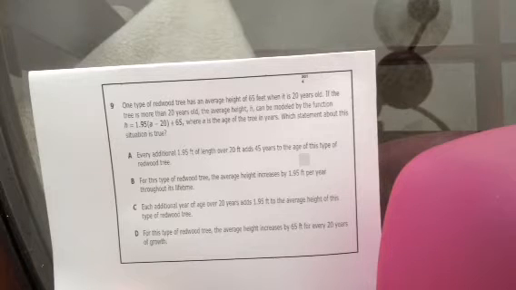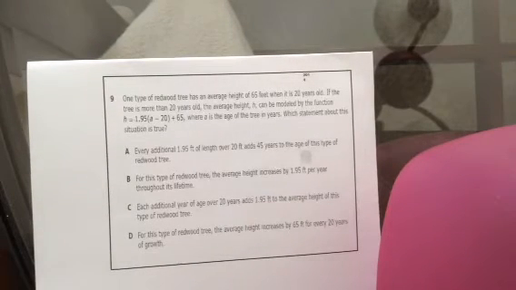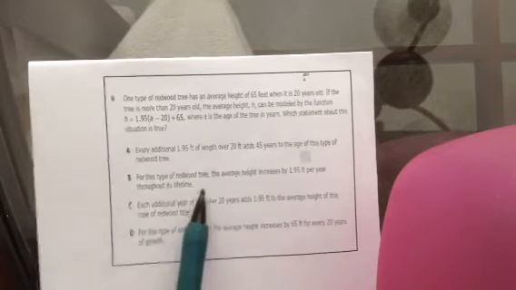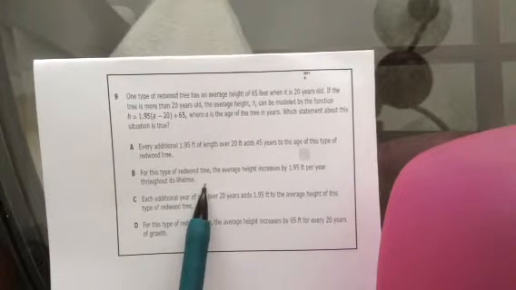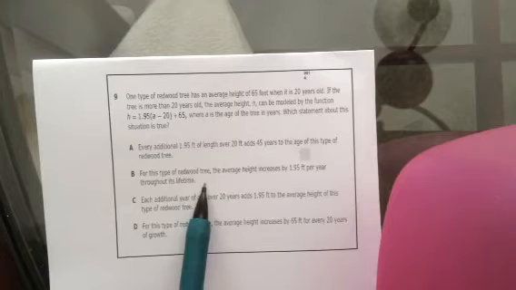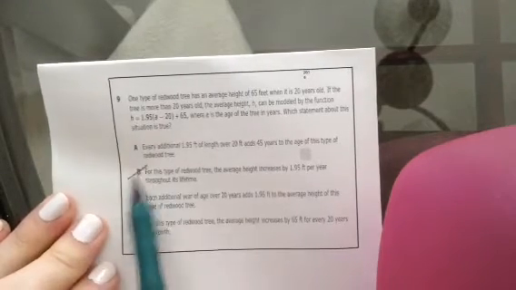Letter A, every additional 1.95 feet of length over 20 feet adds 45 years to the age of this type of redwood tree. For this type of redwood tree, the average height increases by 1.95 feet per year throughout its lifetime. This one, it's not throughout its lifetime. It's only after it's more than 20 years old. So that can't be right.